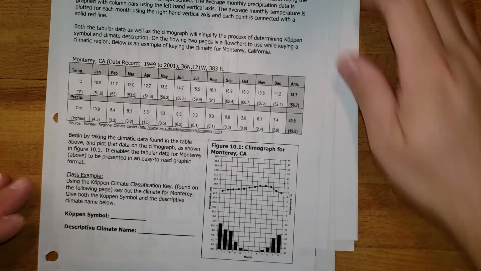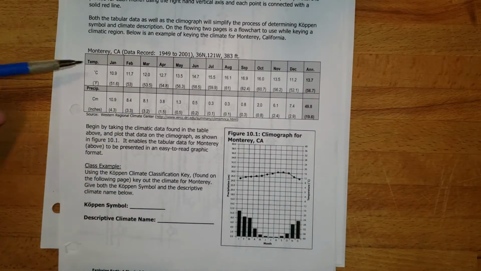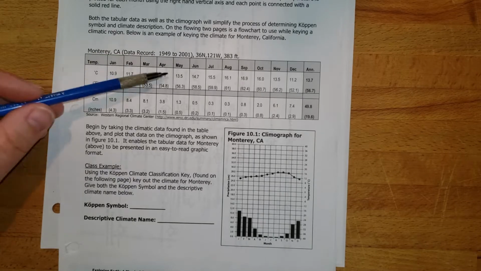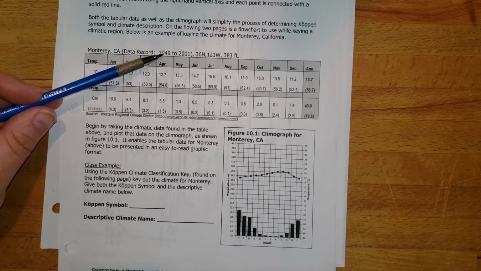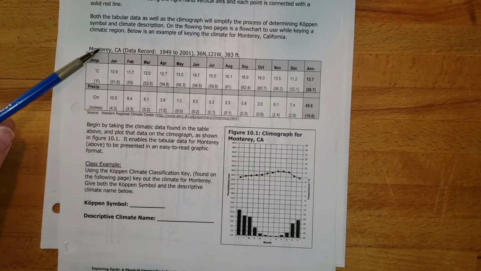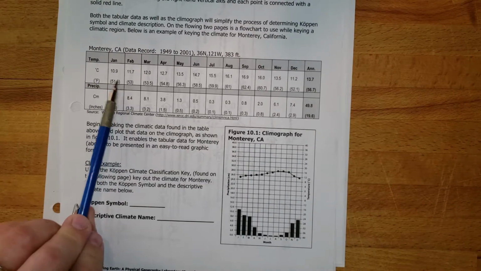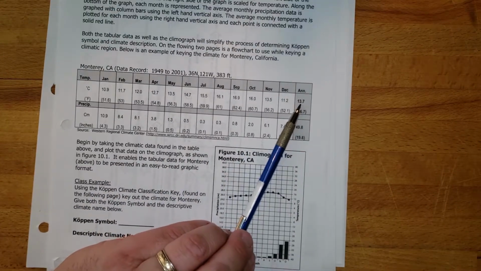Climatic data is really going to be organized something like what we see here. It's going to be the temperatures for each one of the months, the average temperatures. And in this case, this was over 52 years that they were collecting this data. This is for Monterey. So we have the temperature going across, and then the annual average temperature over here on the side.